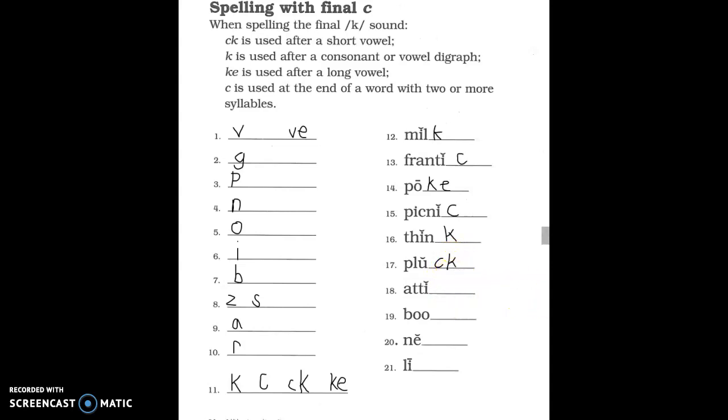Number 18, attic. How many syllables do you hear? Attic. 2. And what do we use after we hear 2 syllables? A C at the end of a word. Right. Number 19, book.